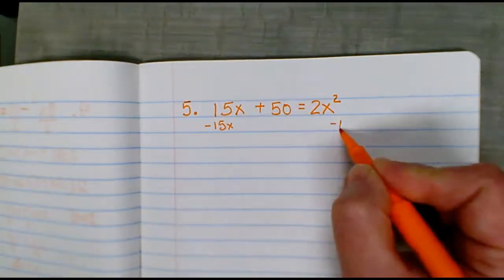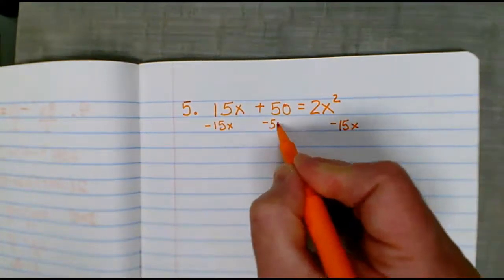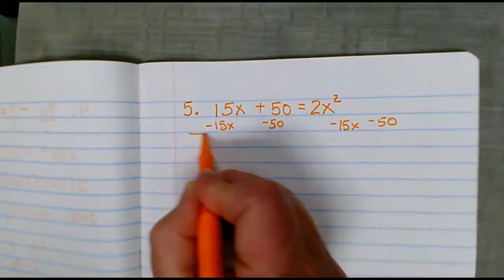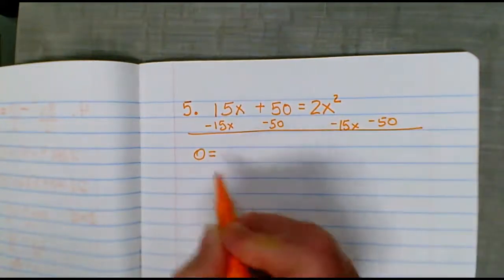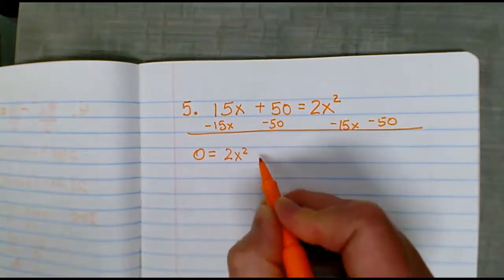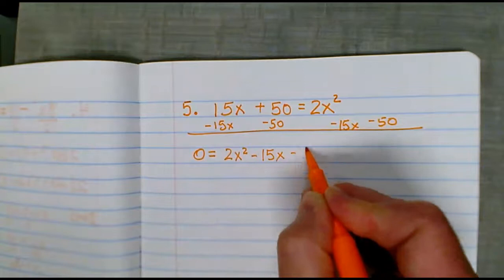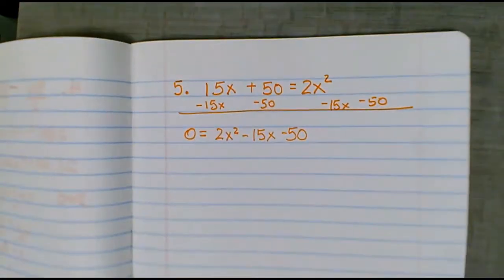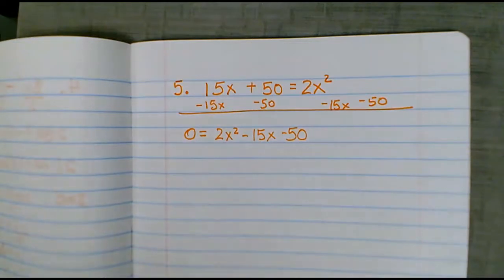So I'm going to subtract 15x from both sides, subtract 50 from both sides, 2x squared minus 15x minus 50. Look for a GCF. Is 2 a GCF? No, not because of the 15. We do not have a GCF of 2. The only things that divide 15 are 5 and 3, and those don't divide 2.